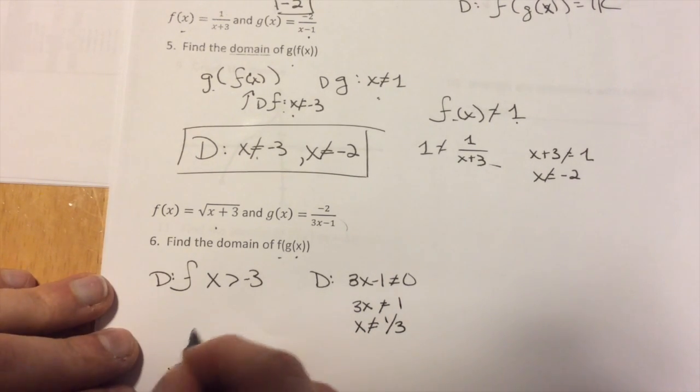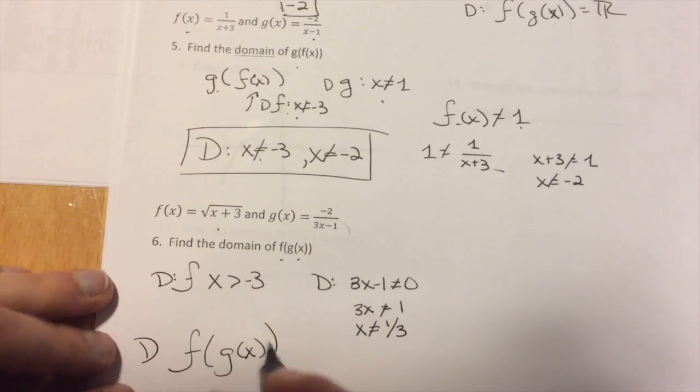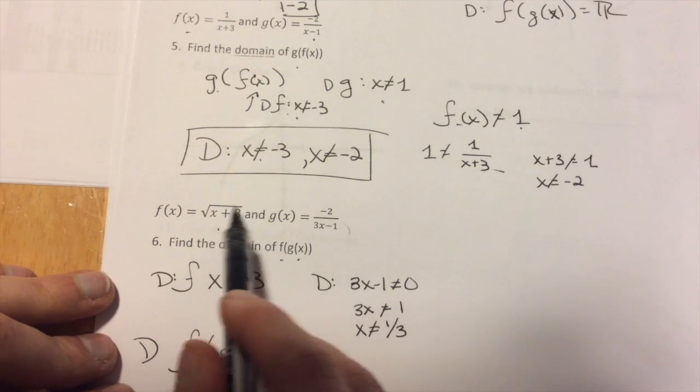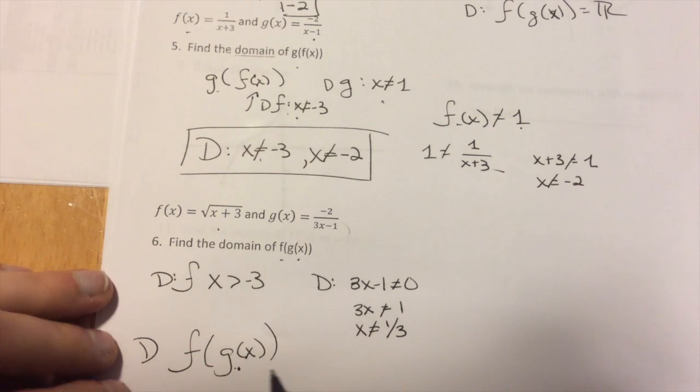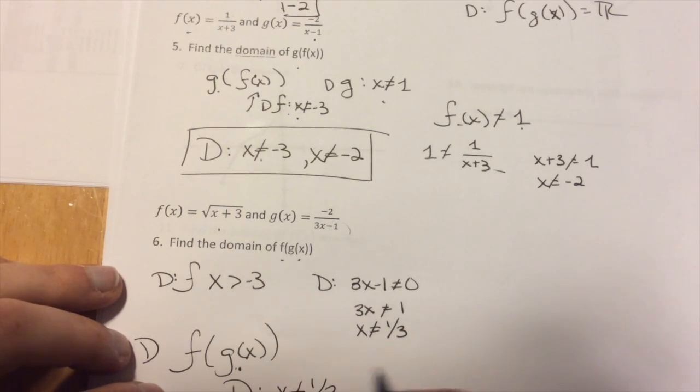So if we're saying what's f of g of x, what's the domain? Whatever g can't be plus whatever f can't be. So here, g can't be 1/3.